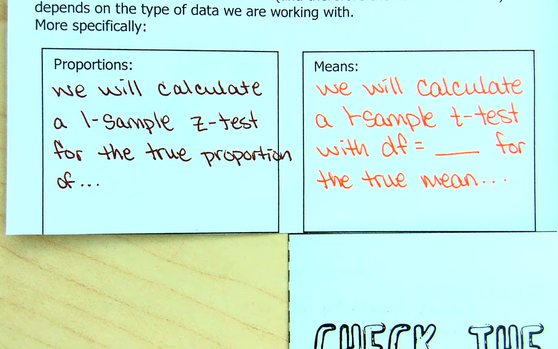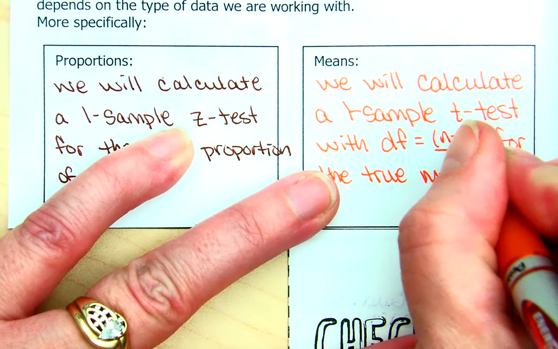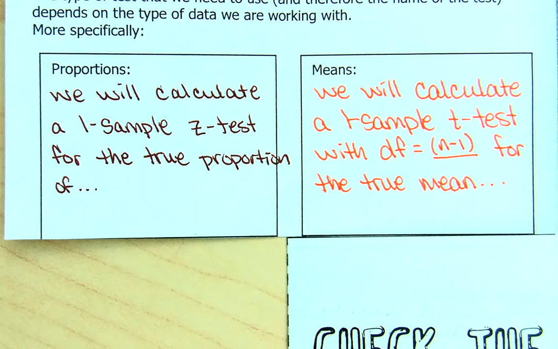So when you are naming this, it's important to differentiate. Are you doing a one sample Z test or are you doing a one sample T test? You have to differentiate which one you're doing. Up until now, we've only dealt with Z distributions. Now we're going to be looking at the T distribution as well. This df is our degrees of freedom. This is equal to n minus 1. So our sample size minus 1, that's the number of degrees of freedom.